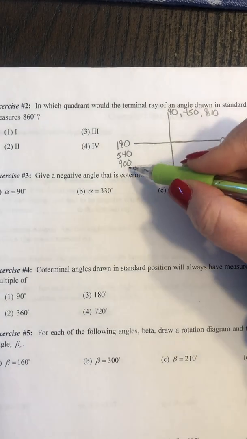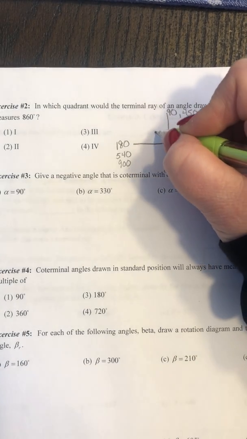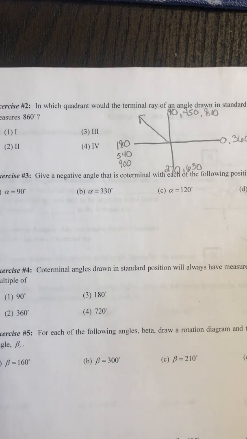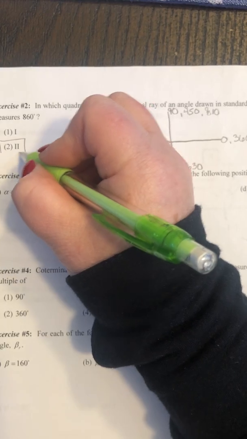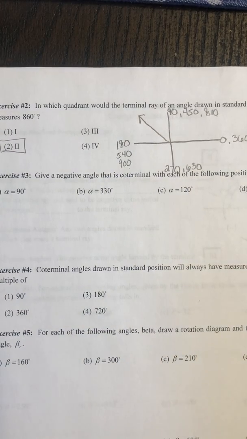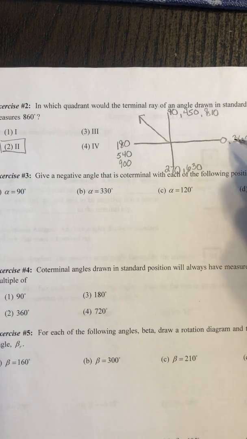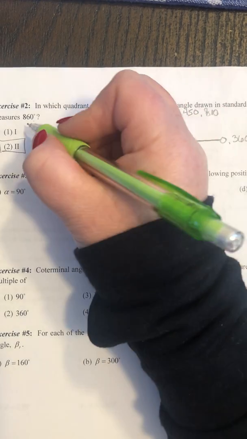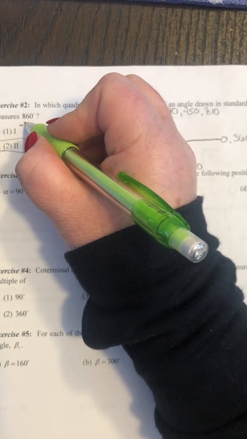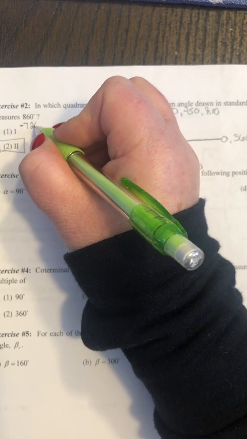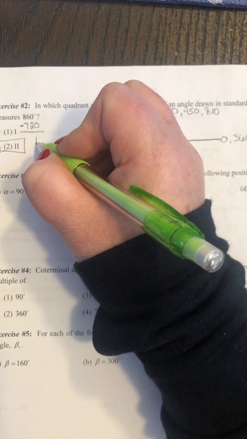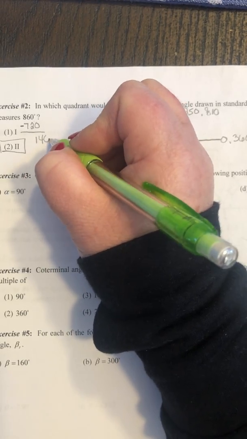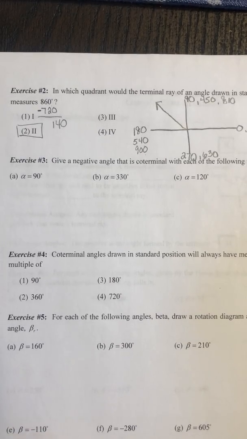So between 810 and 900 means that I would be somewhere in quadrant 2. I'd go around more than once, okay, but I was being asked what quadrant I'm in. I don't need to draw the rotation diagram, but I certainly can. If you don't want to draw the diagram at all, you could start with your 860 and subtract multiples of 360. So I know 2 multiples of 360 is 720. That leaves me left with 140 degrees, which I instantly know is between 90 and 180.